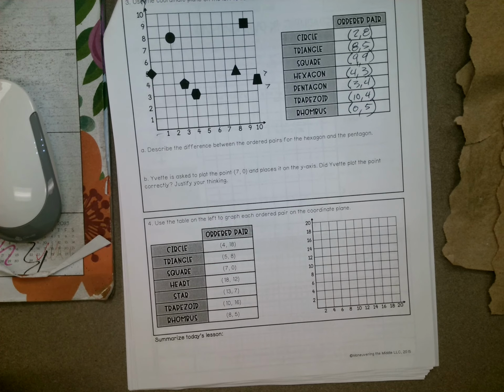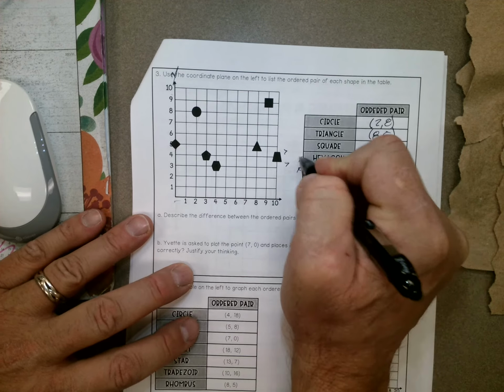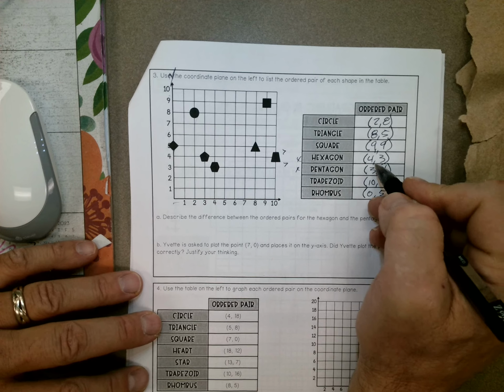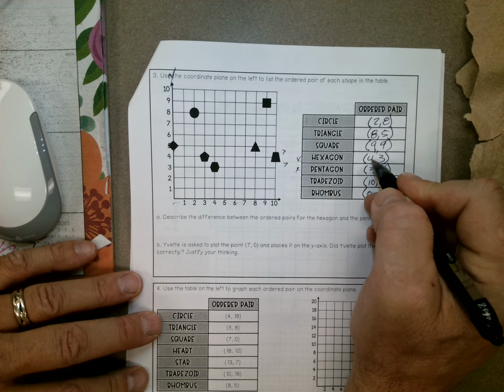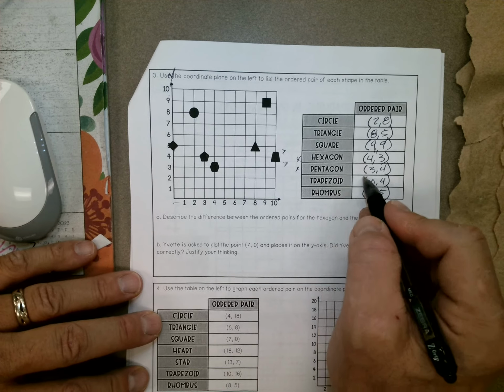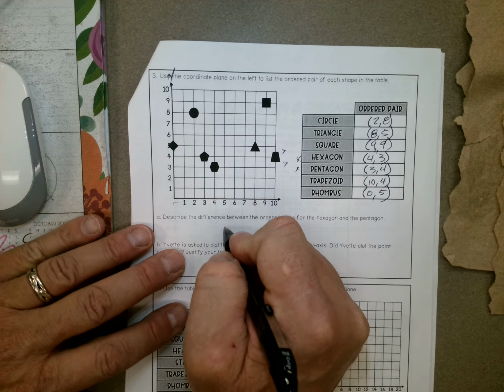Describe the difference between the ordered pairs for the hexagon and the pentagon. Well, here's the pentagon and here's the hexagon. All right. Well, they're flipped, right? They're flipped. So that's all it is. The difference is the pentagon's over 3 and the hexagon's over 4. So they're just reversed. The numbers are flipped.